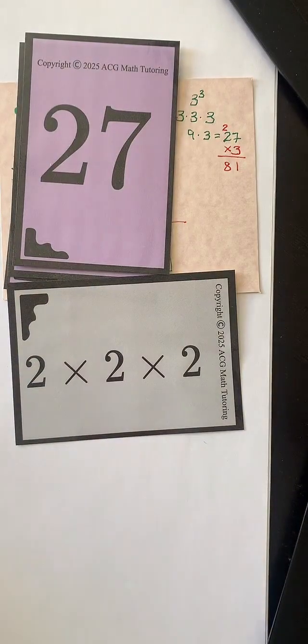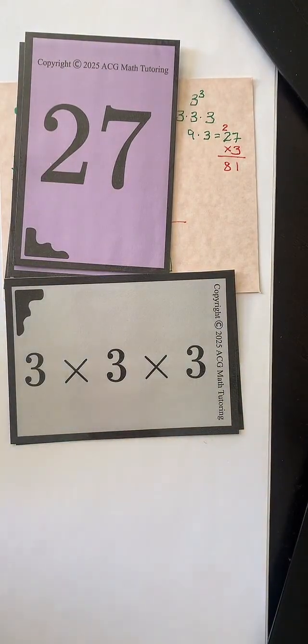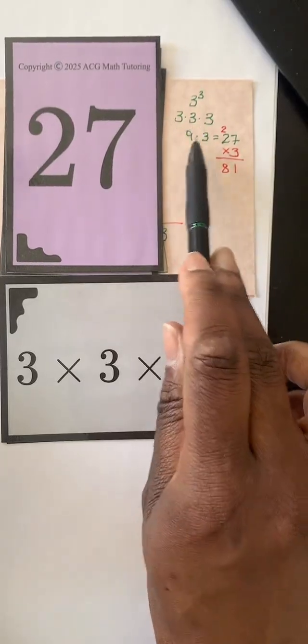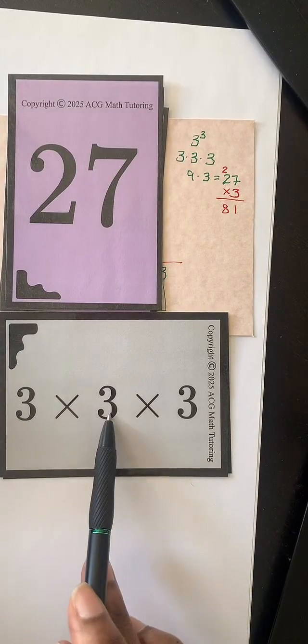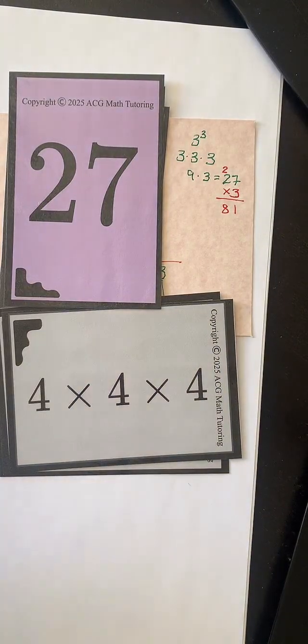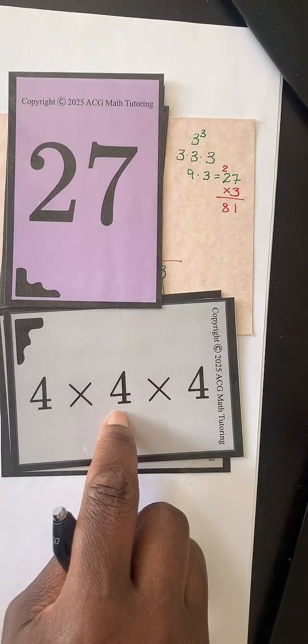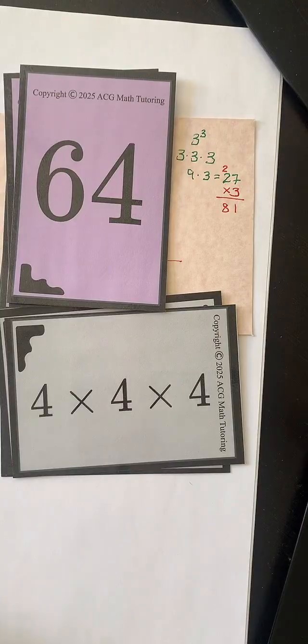27, that's a perfect cube because we have 3 times 3 times 3. So 3 times 3 gives me 9, and 9 times 3 gives me 27. Then we have 4 times 4 times 4. And I know right away people are like, oh, it's 16. Nope. 4 times 4 gives me 16, but 16 times 4 gives me 64.